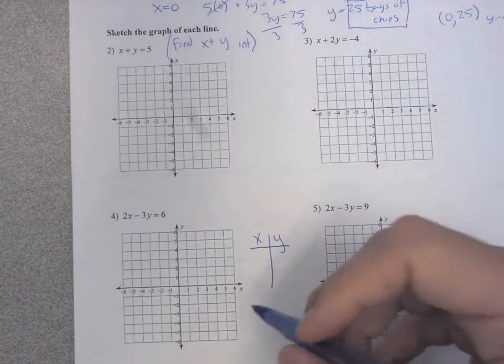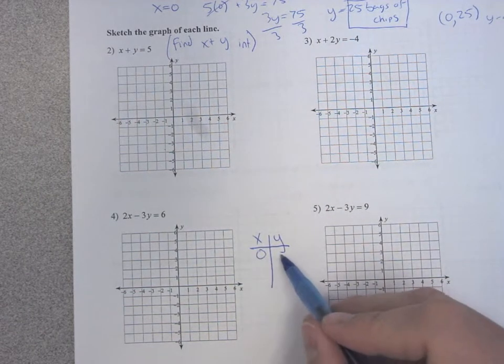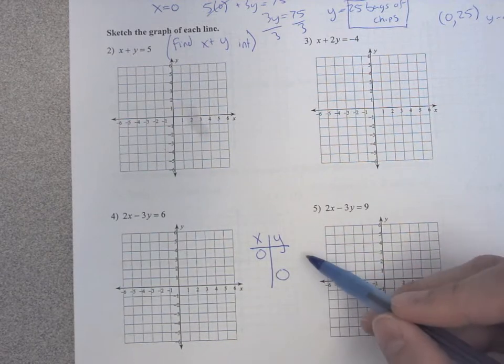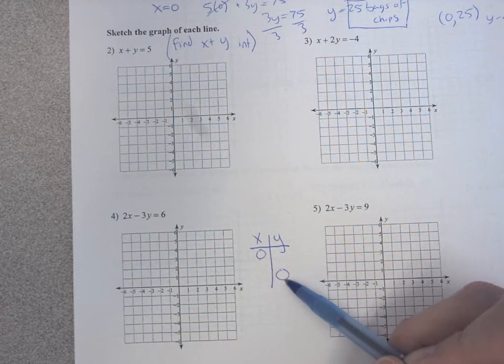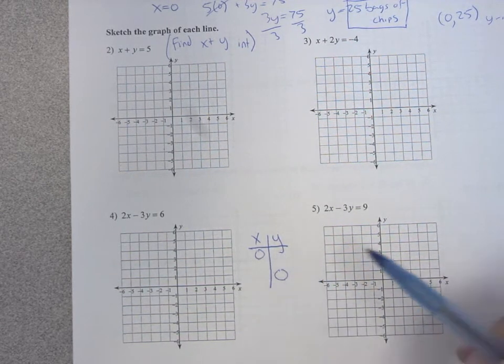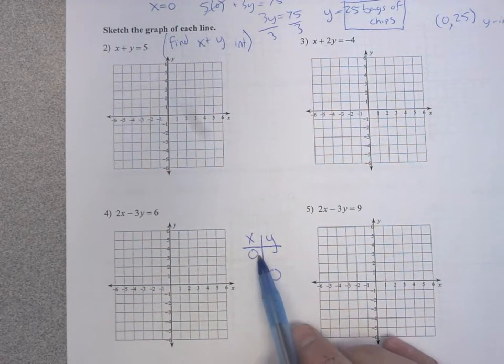So what I do is I make x 0, and when I find y, that's going to give me a y intercept. And I also am going to make y 0. So 2 different coordinates here, but both of them have zeros. One has an x of 0, and one has a y of 0. And I'm going to figure out the rest of this point, because I only have half of it right now. So for the first guy, x is 0. Let's see what happens when x is equal to 0.